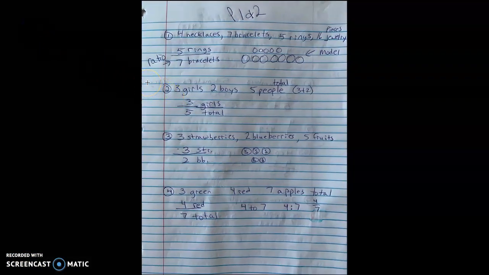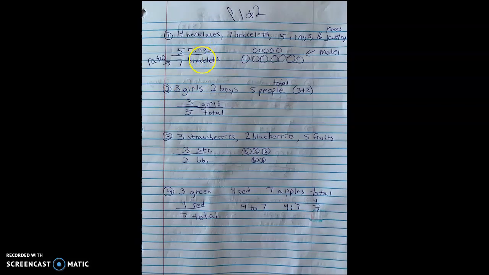Okay, question number 1. We had 5 rings to 7 bracelets. So notice I have 5 circles on top, 7 circles on the bottom. That's the model. Write the ratio first. Question number 2. Again, we had 3 girls, so that goes on top because it wants girls to total students. And there are 5 total because 3 plus 2 equals 5. Question number 3. We have 3 strawberries to 2 blueberries. So again, 3 on top, 2 on the bottom for the model.